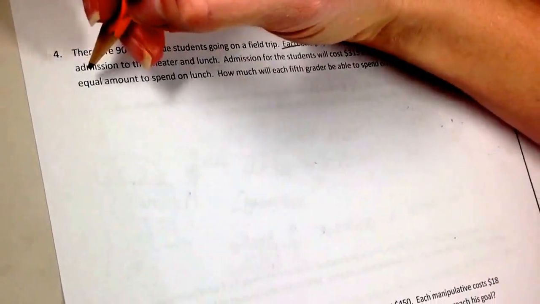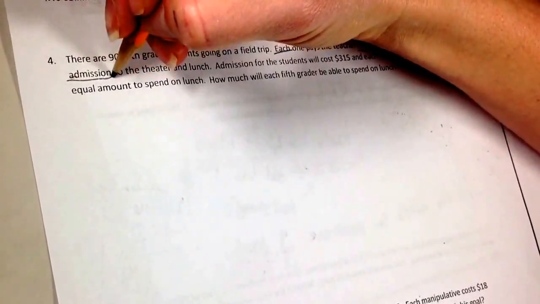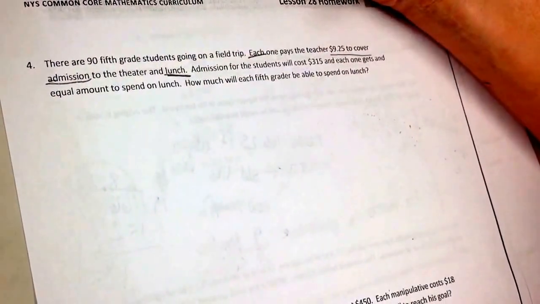This is number 4 of the homework. There are 90 fifth grade students going on a field trip. Each one, okay, I see that word each. Each one pays the teacher $9.25 to cover admission to the theater and lunch. So this one is covering admission and lunch.